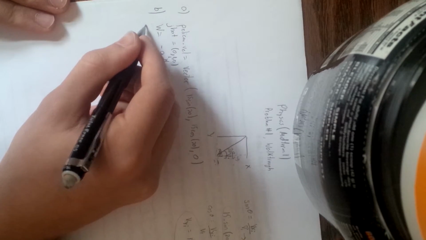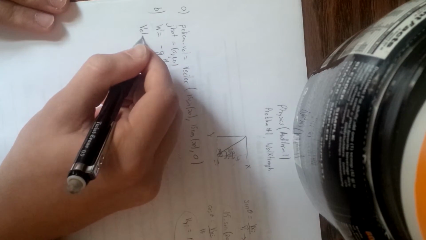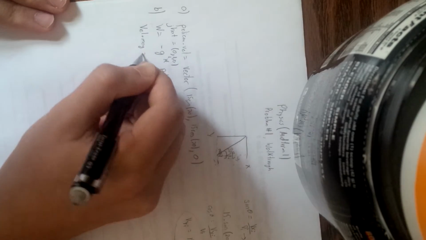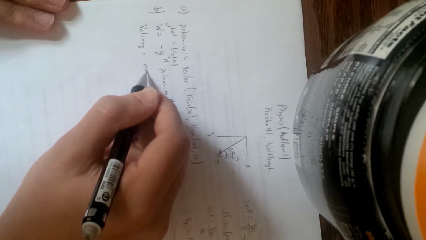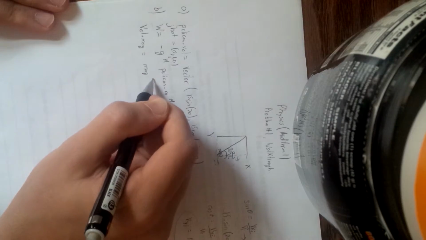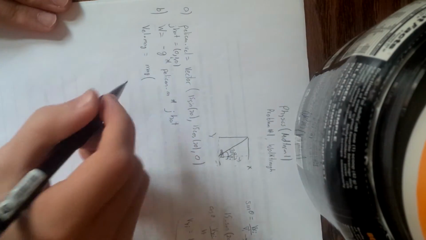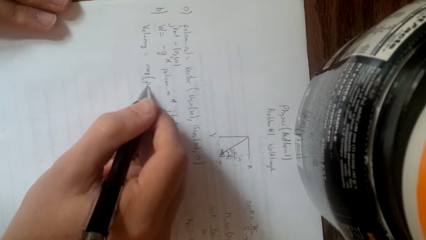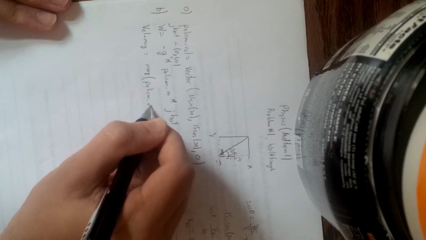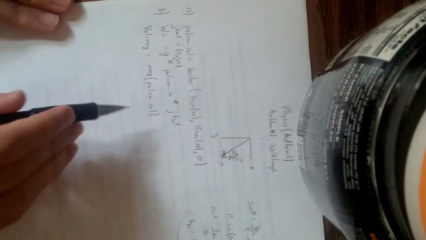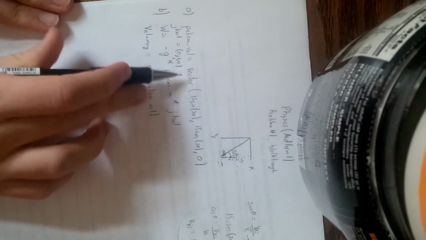Now let's calculate the magnitude of the pelican's velocity, and we will call it vel.mag. This is equal to magnitude. This is an already called function in Python, converts any value into a magnitude, and pelican.velocity, which is a vector. So this is converting the vector of the velocity into the magnitude.